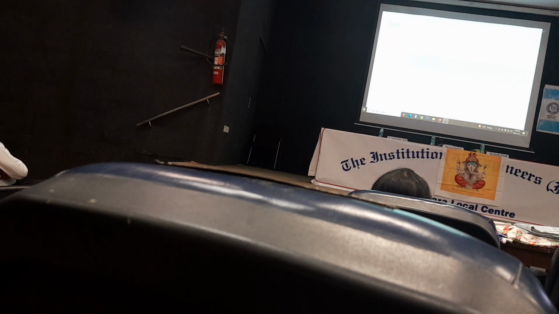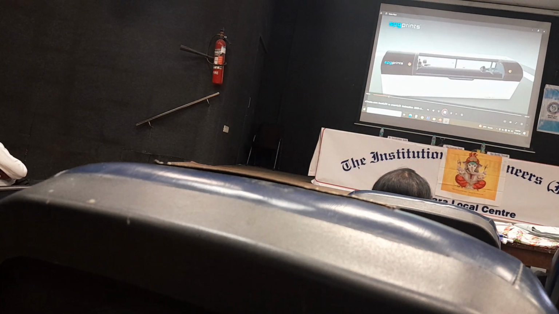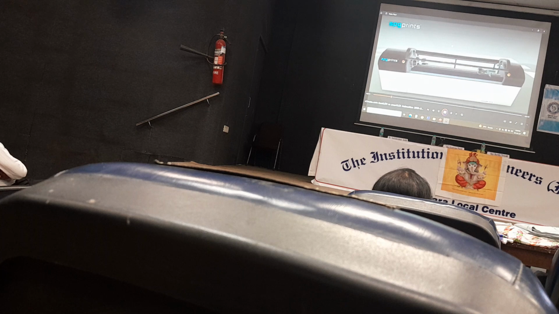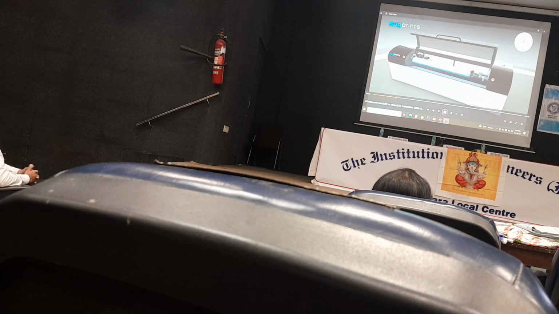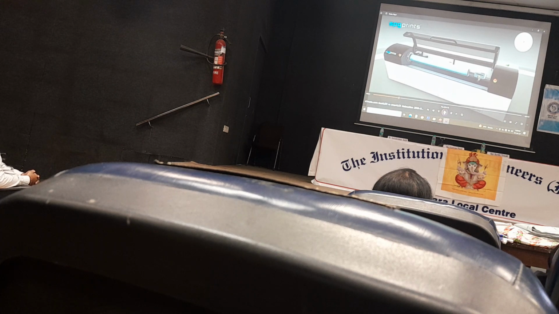This is an SPG Prints brand from the Netherlands, and the head office is in Ahmedabad. This is the screen engraving machine. Every time we have to prepare the screen for rotary printing. So you can see how the screen is prepared for rotary printing.